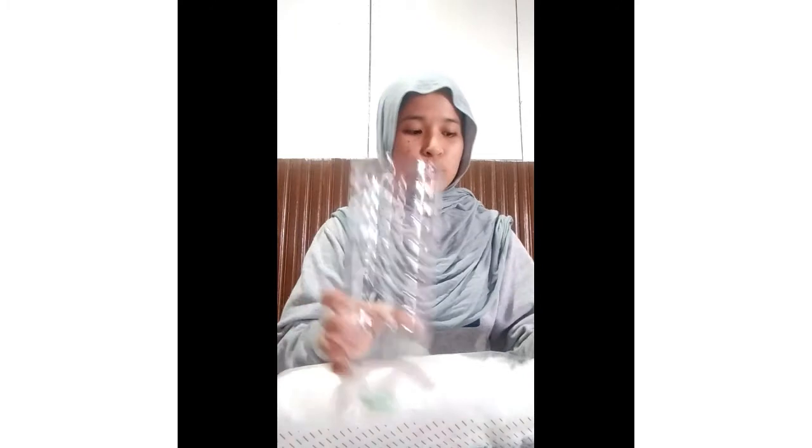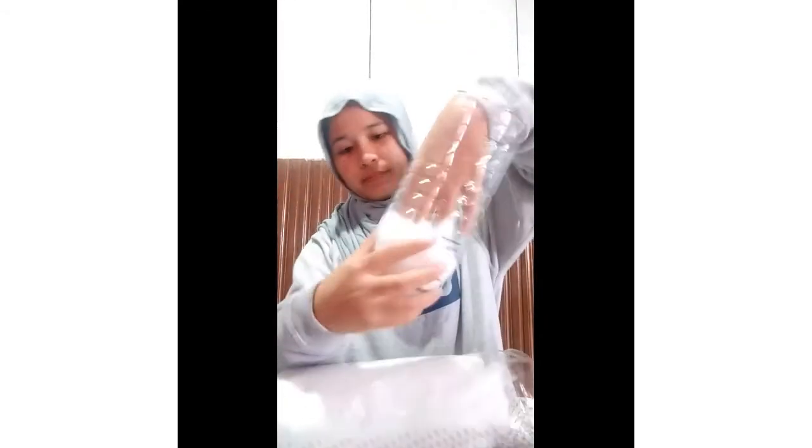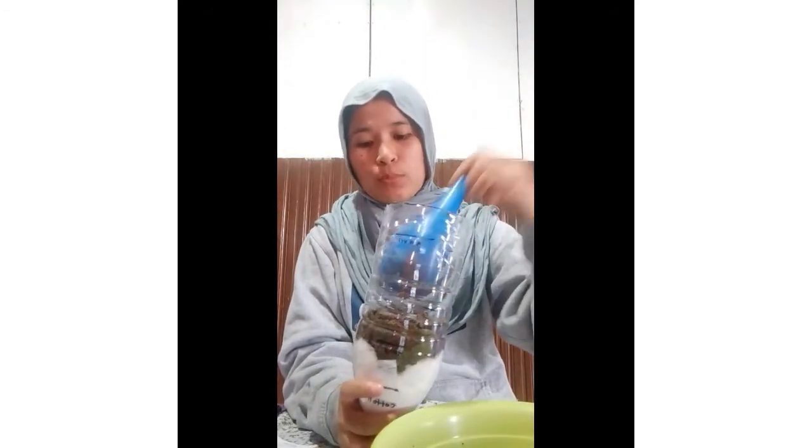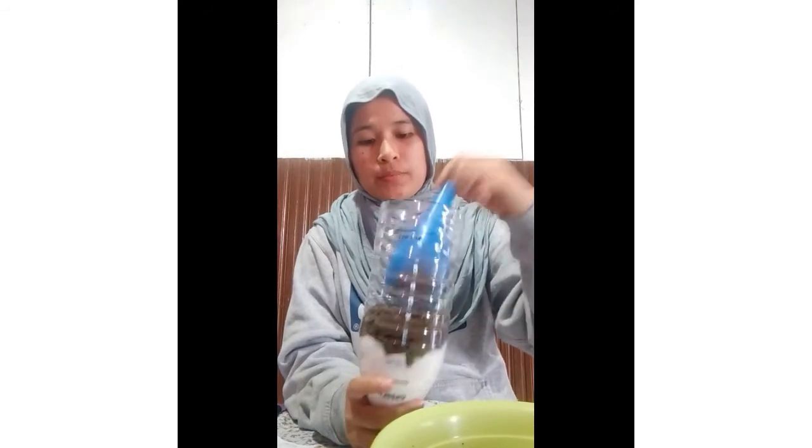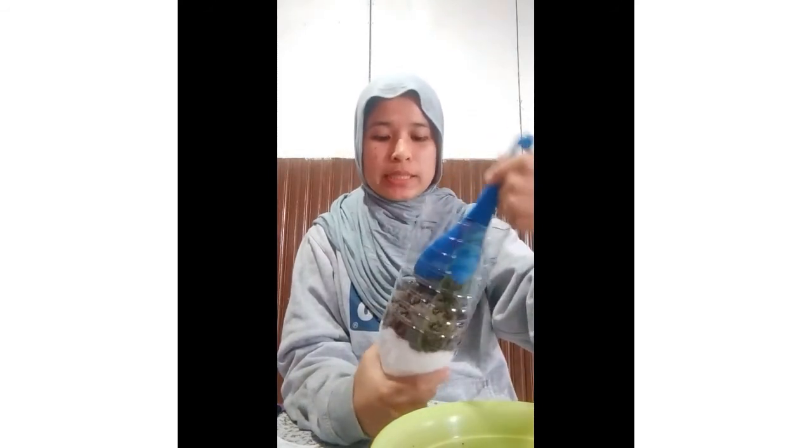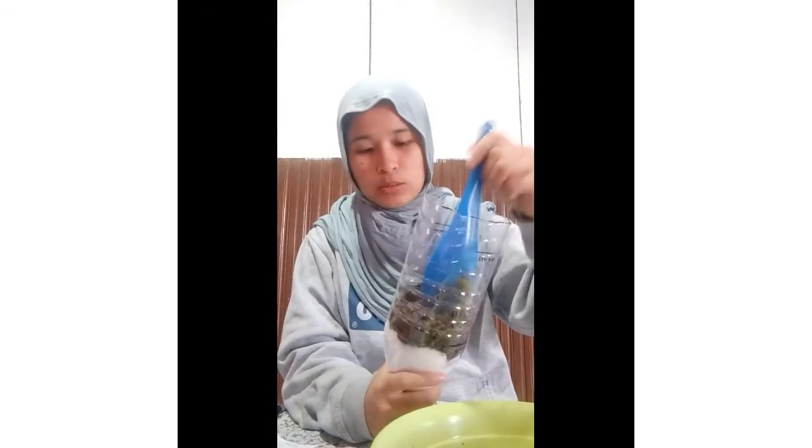We need to insert the cotton into this bottle. Next, we need to put the sand into the filtration bottle. As for my ratio, it is 2 for sand, so it will be 4.